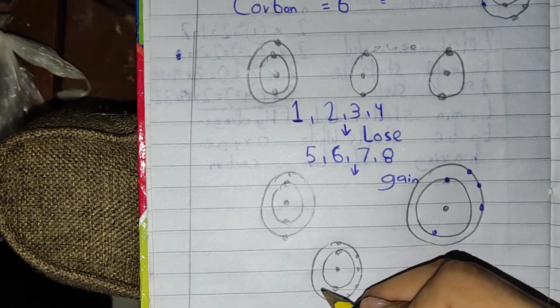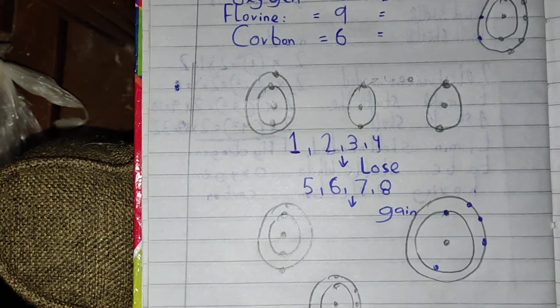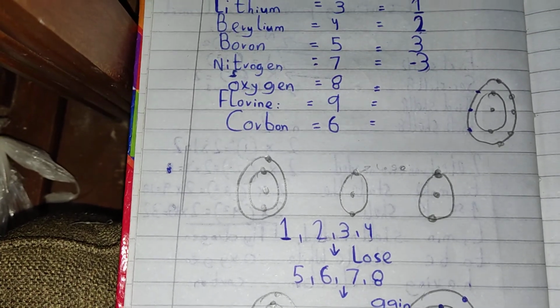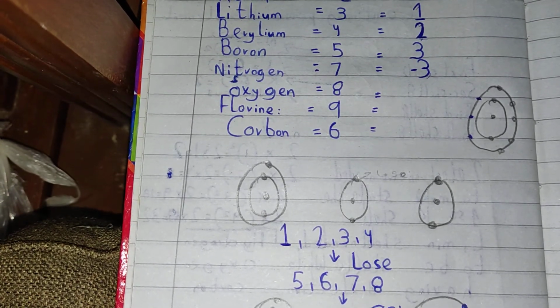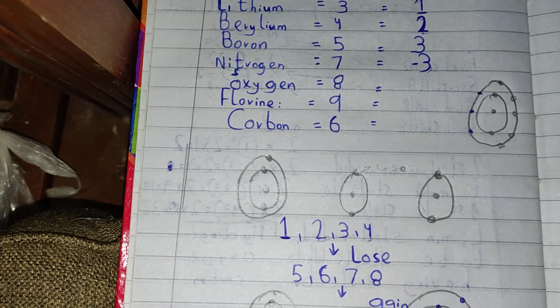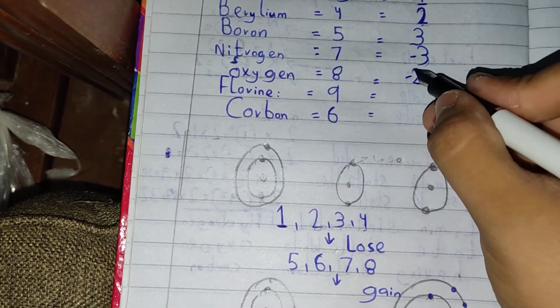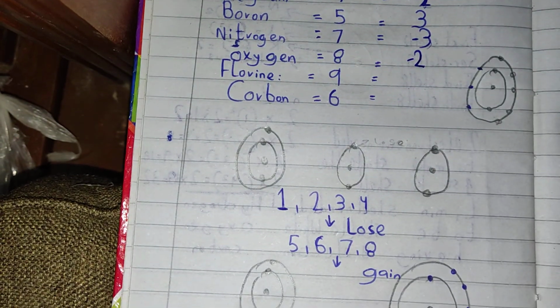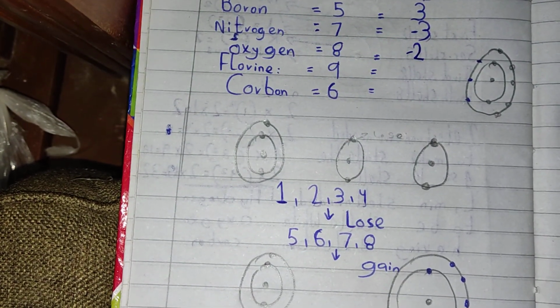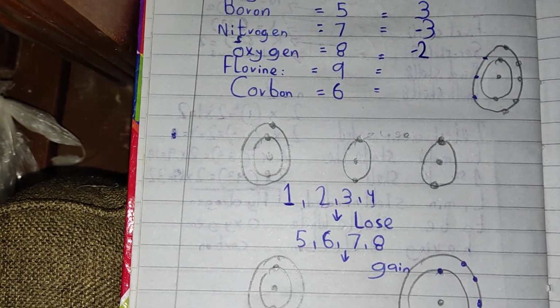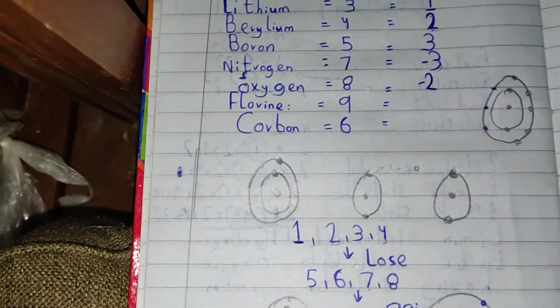It needs 2. Can it gain? Yeah, it can gain because the number is more than 4. So -2, because it has gained and completed. The element which borrows, its sign changes to minus.